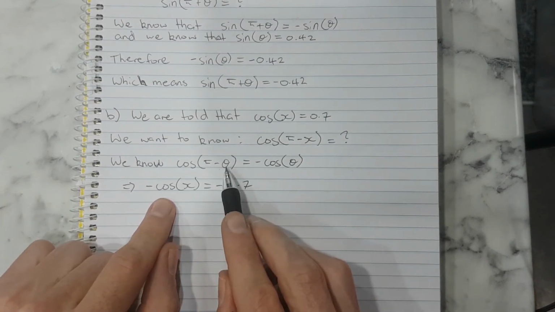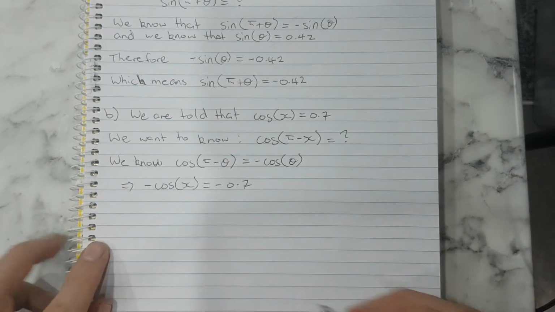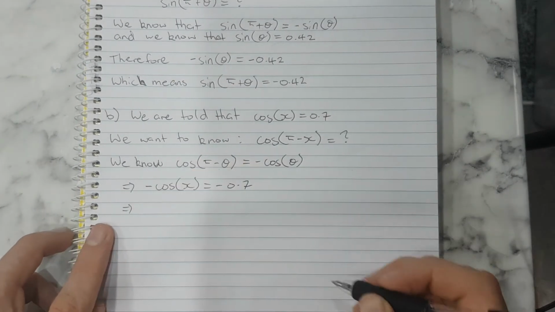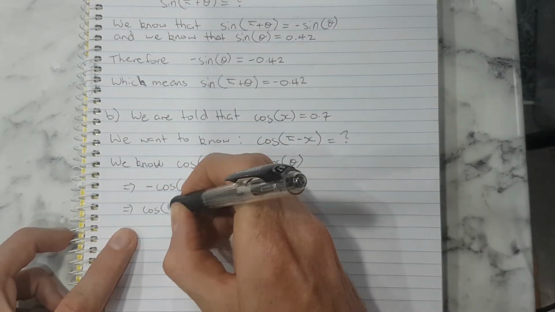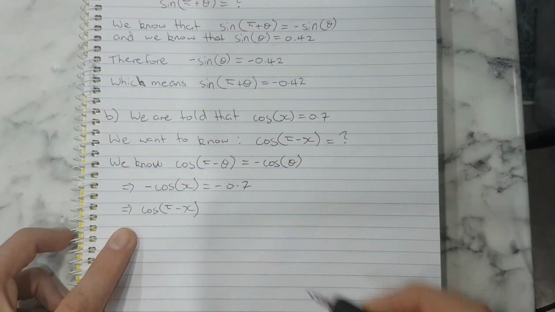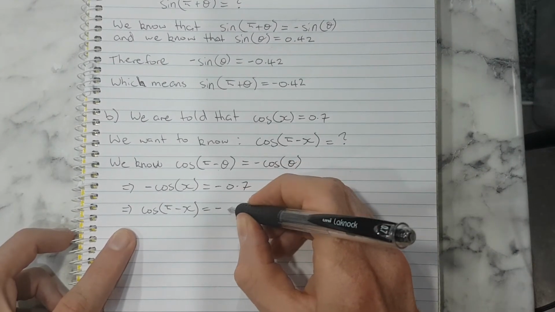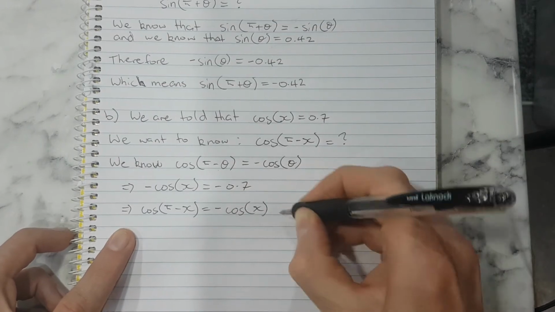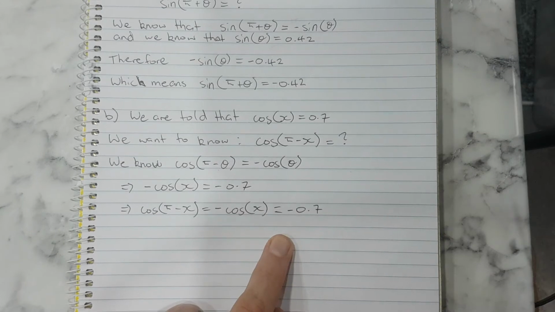So cosine pi minus x is minus cosine x, which is minus 0.7. So this tells us that cosine pi minus x, which is what we wanted to know, is equal to minus cosine x, which we just said was equal to minus 0.7.